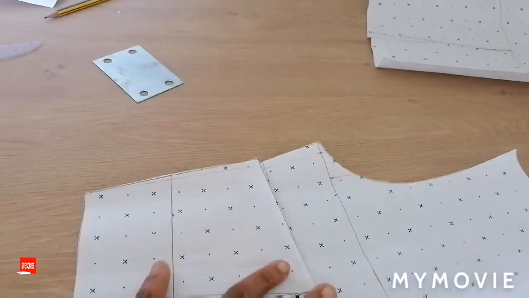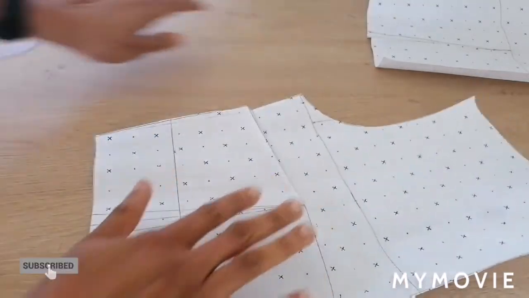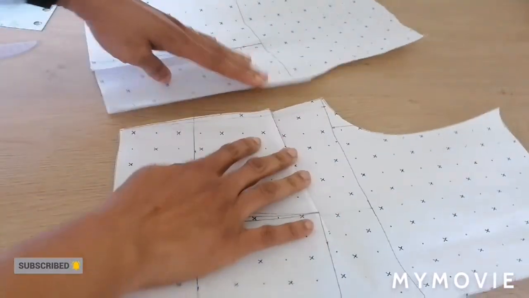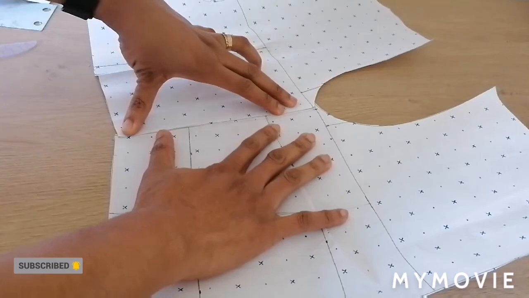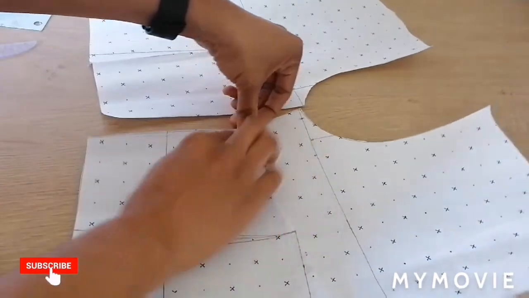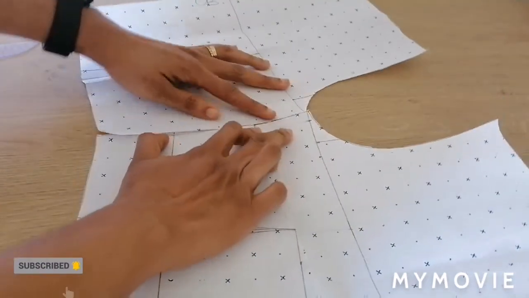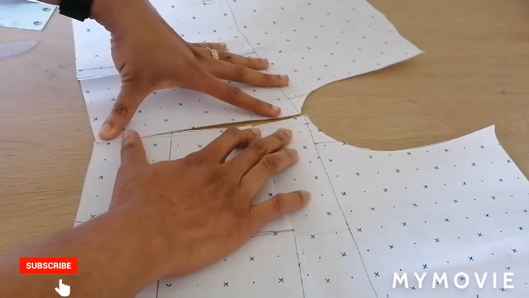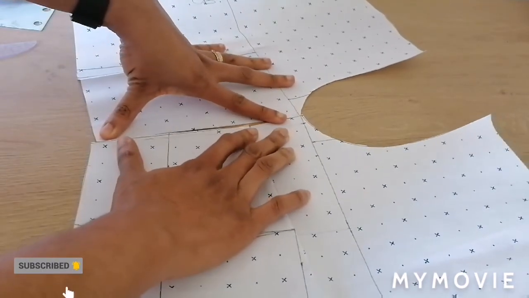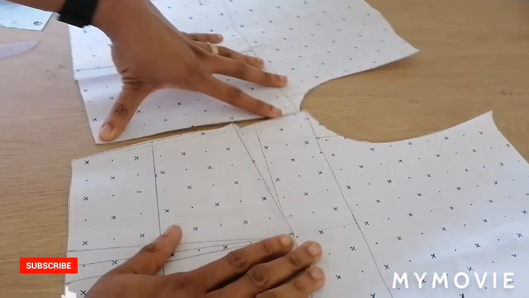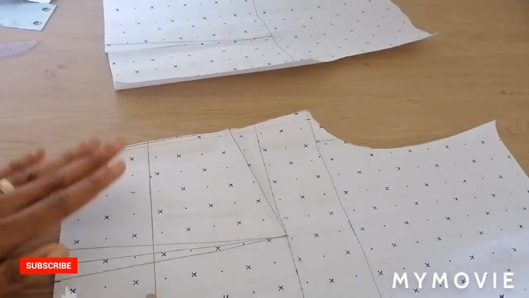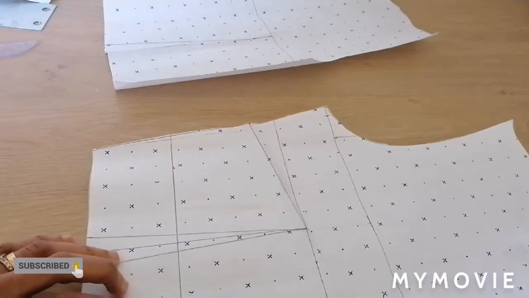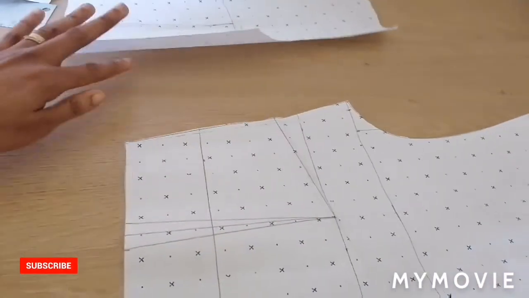This is our front bodies now, and this is our back bodies. If we match up the sides, we can see that they match up perfectly now, and that's the importance of closing your side darts on your bust. So this matches up properly when we're sewing, so I can then open out my pattern. So this is my front basic bodice, and this is my back basic bodice.